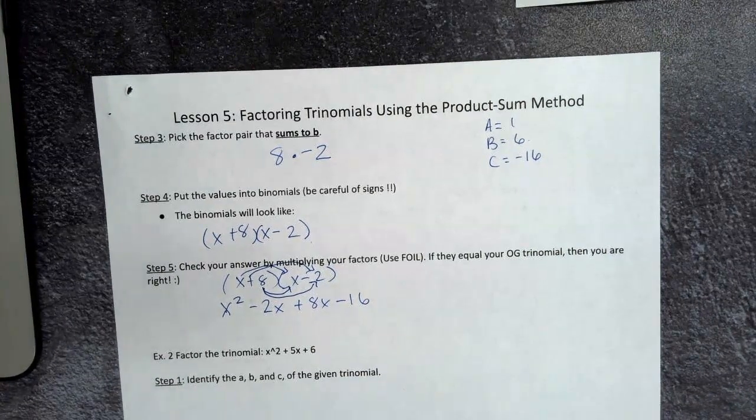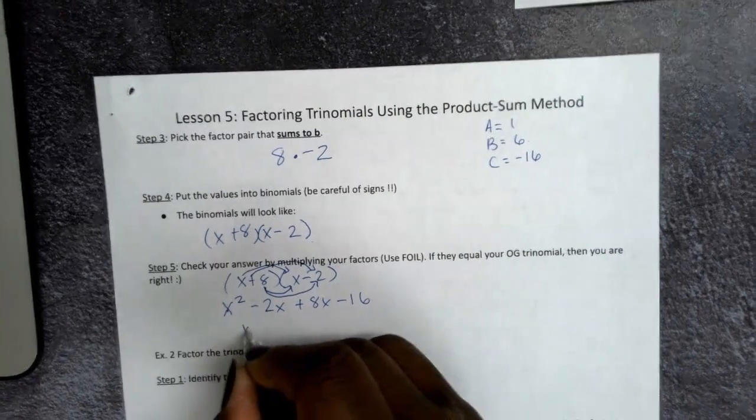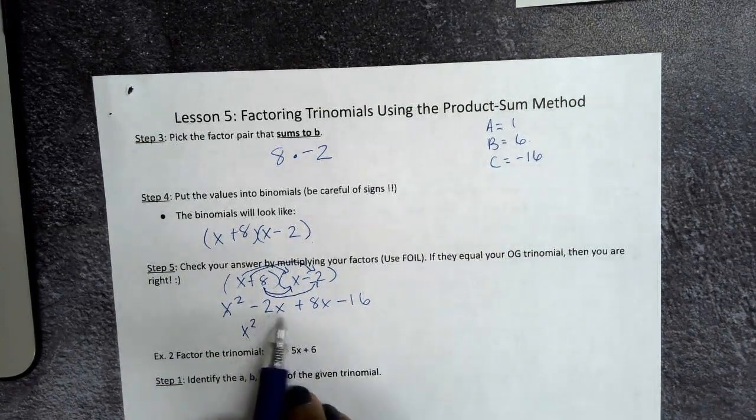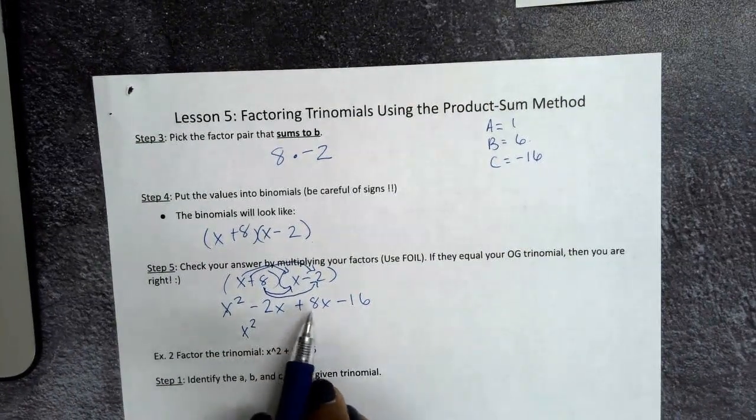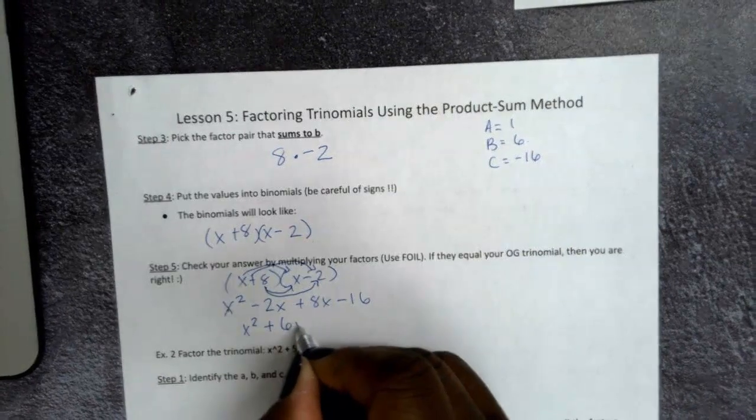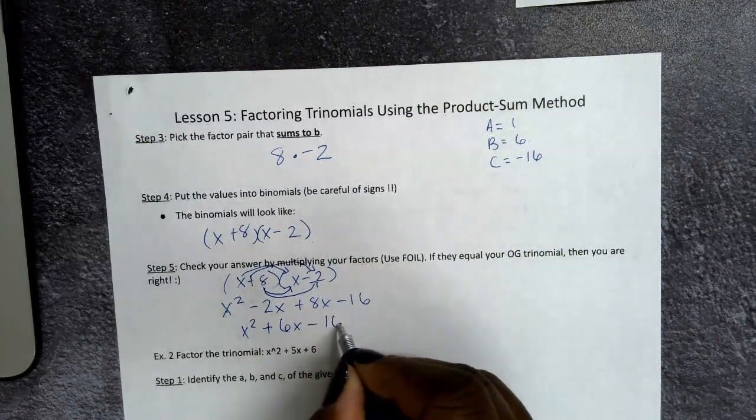Now from here, we're going to combine like terms. We have x squared, a negative 2x and a positive 8x. Negative 2 plus 8 gives us a positive 6x, minus 16.